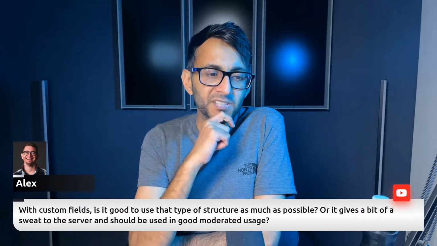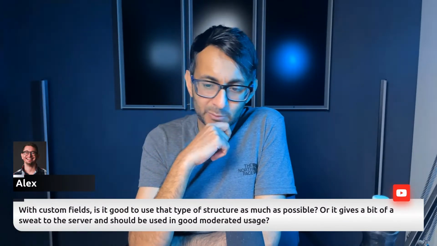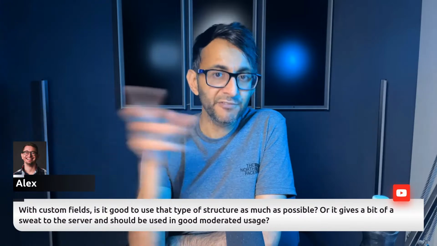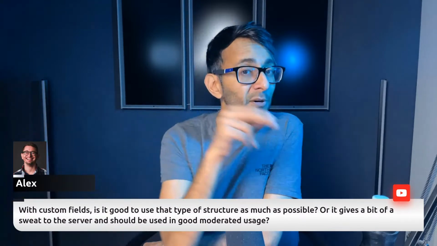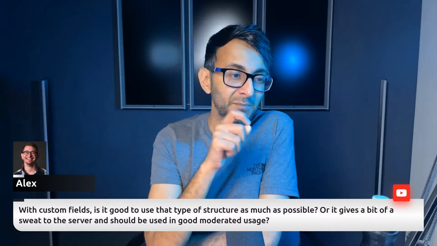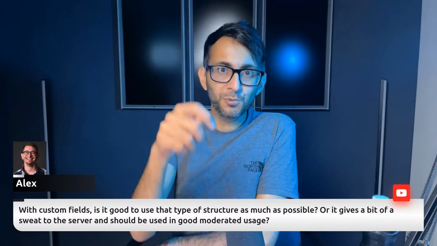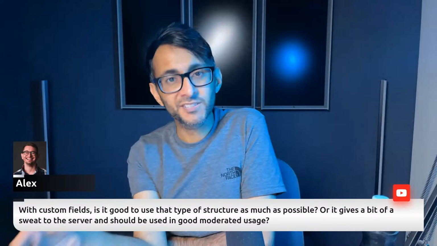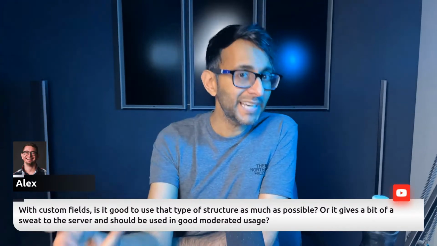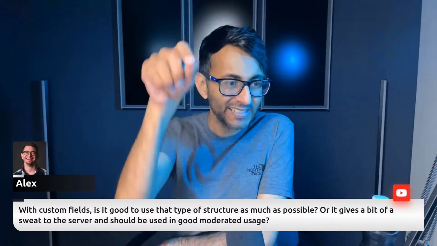Is it going to add a bit of sweat to the server? I don't see how it would add any more than if you used a third-party plugin, because the third-party plugin is actually going to add more of a dent and a hit to your back end and your front end in terms of performance, because sometimes the ACF plugin does add a little bit like that.